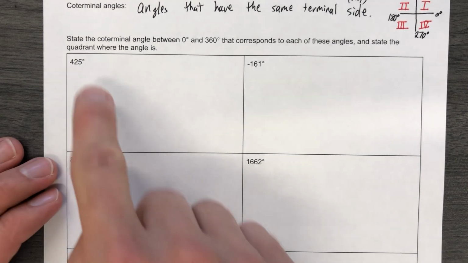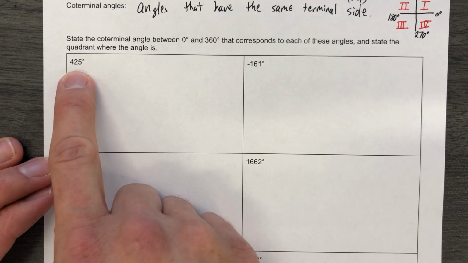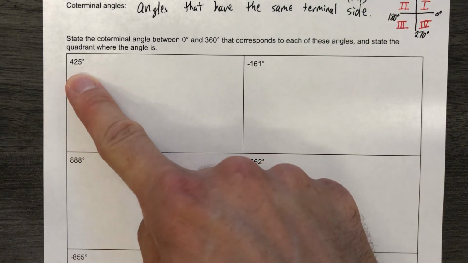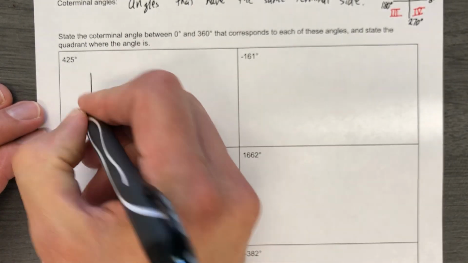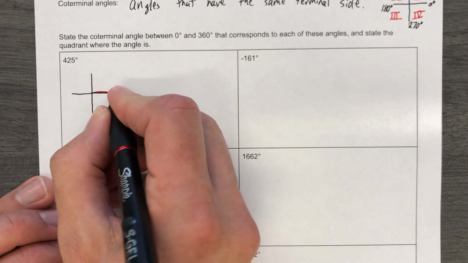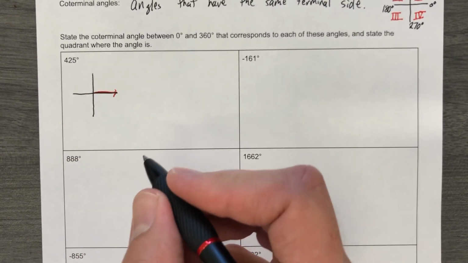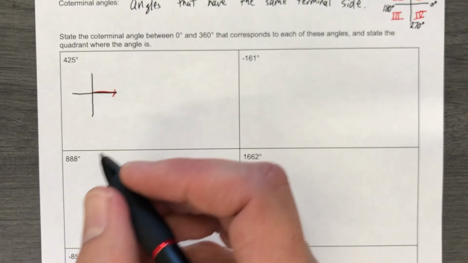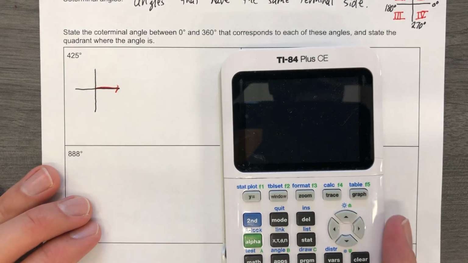I'll tell you later. State the coterminal angle between 0 and 360. So that is clearly not between 0 and 360 degrees. So let's find out what it would be. If I drew a 425 degree angle, then I would start here and I would go around to 360 degrees, and I'd be like, oh, how much more do I need to go? And so I would have to subtract 360 from 425. I'm going to get 65.